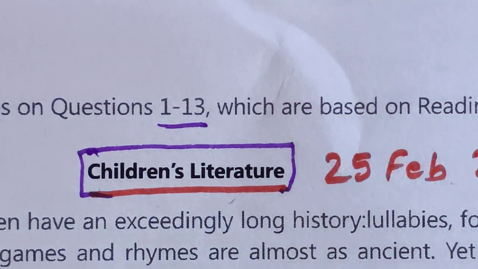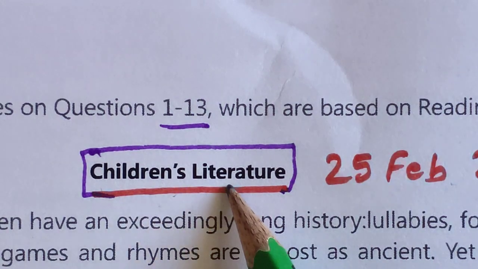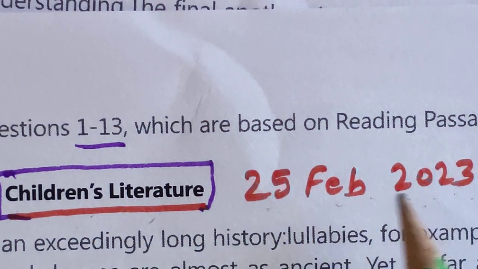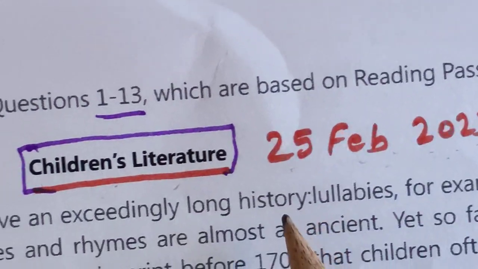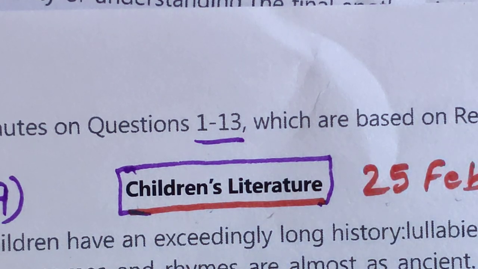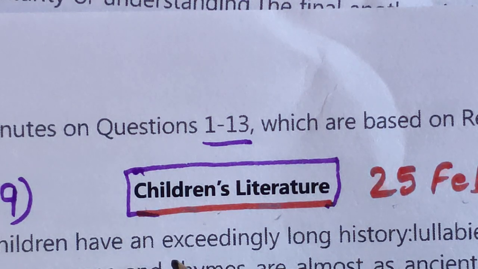So hello everyone, I am Monica and here we are going to do this reading, children's literature, that was part of the 25th February 2023 IELTS exam in India. But don't worry about your country, it can be repeated in your country also. That doesn't matter. Actually you should know how to solve answers from reading passages.